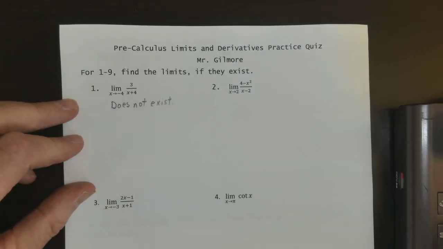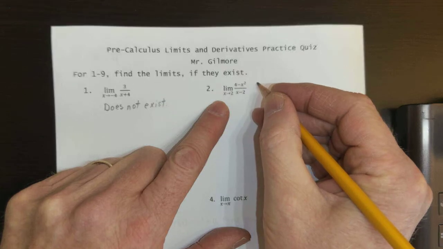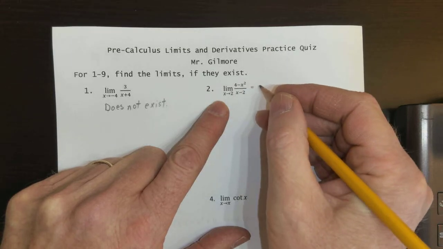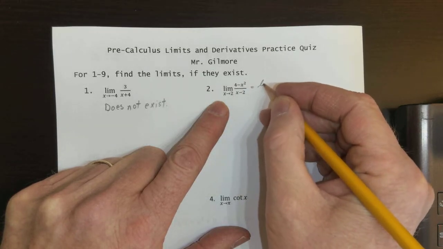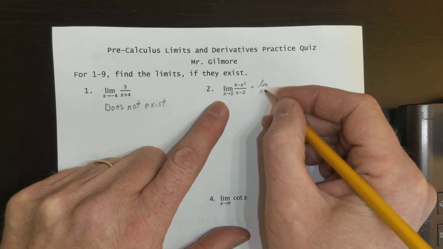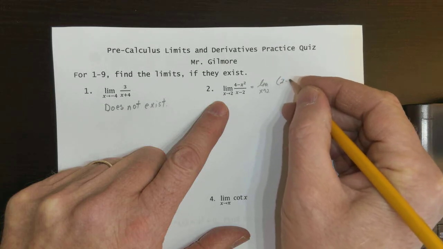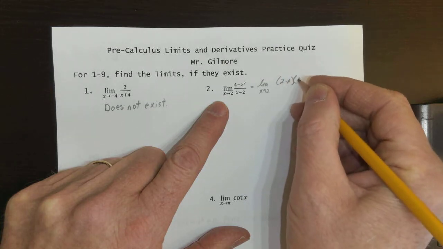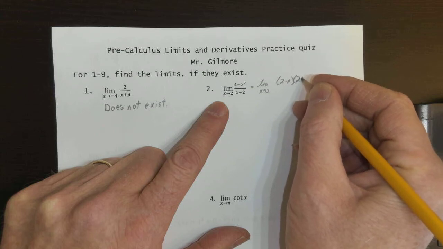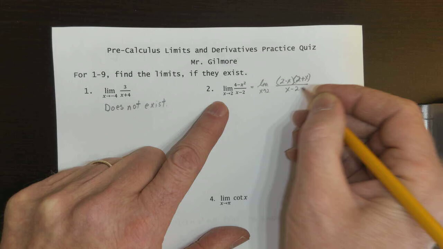Okay, let's take a look at the second limit we have here. 4 minus x squared over x minus 2. Limit as x approaches 2. I'm going to write 4 minus x squared as 2 minus x times 2 plus x, difference of squares, over x minus 2.